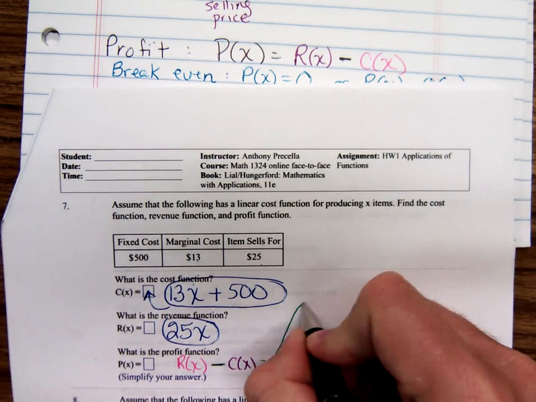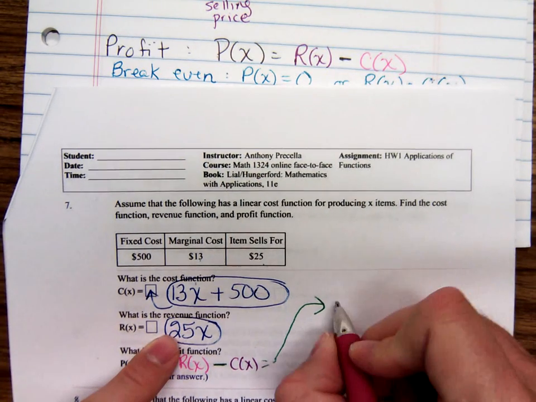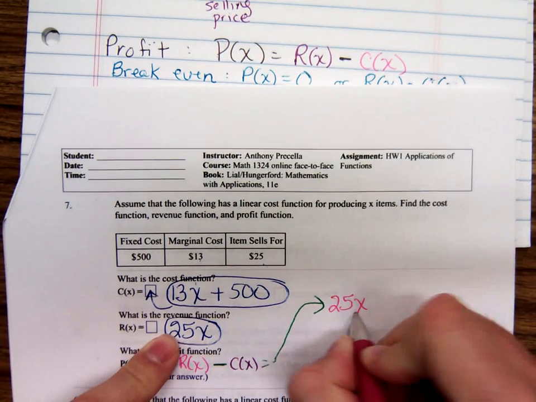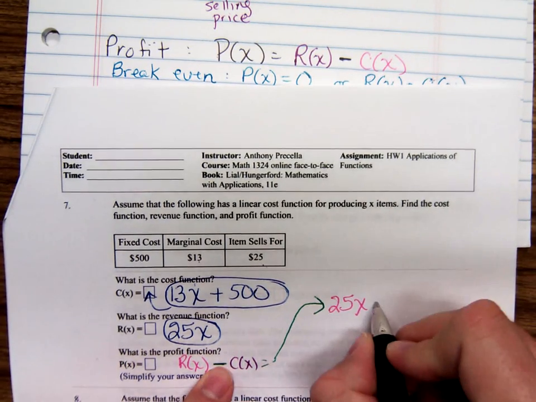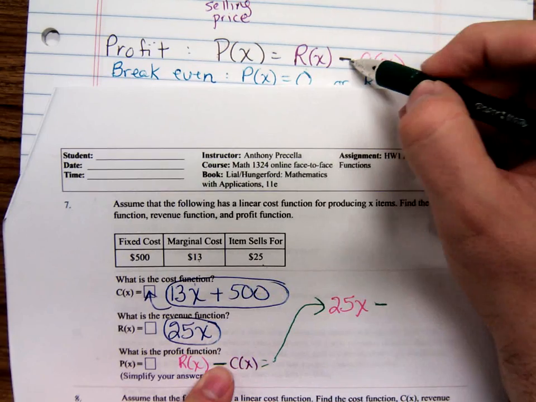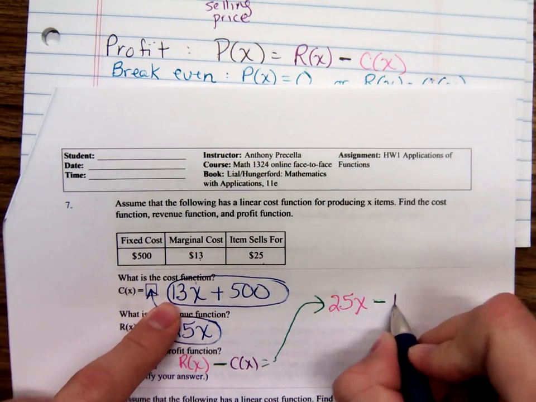The revenue function was 25x. Can y'all see this? Then the minus, revenue minus cost. The cost is 13x plus 500.